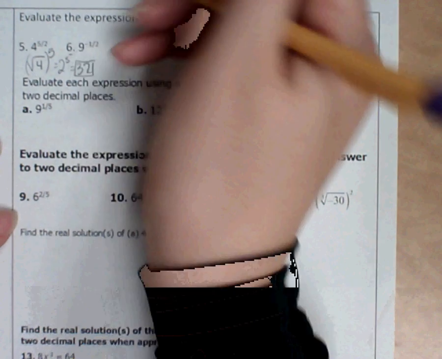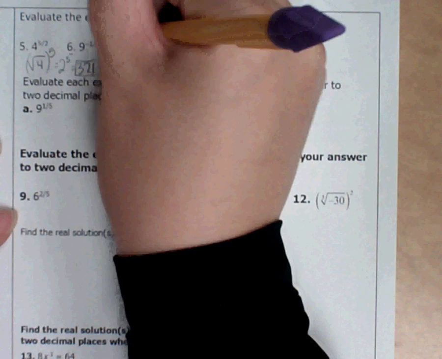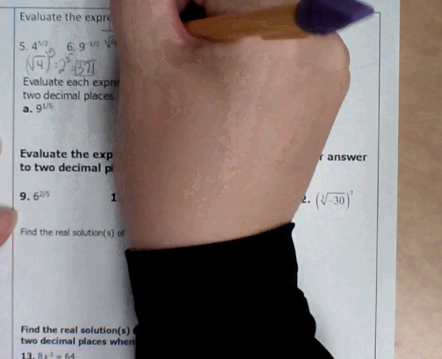9 to the negative 1/2. So negative means I take the reciprocal. 1/2 is the same as the square root. So 1 over, and the square root of 9 is 3.